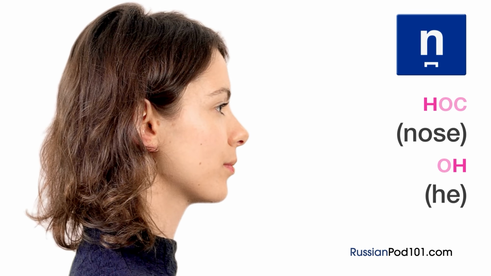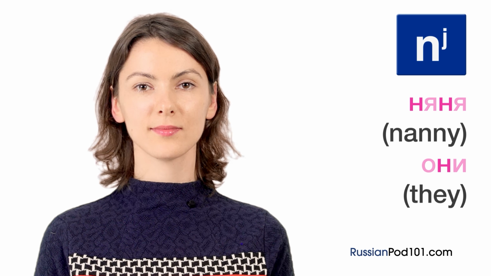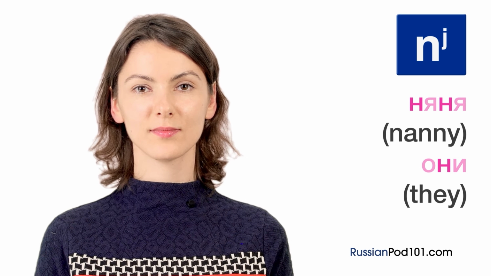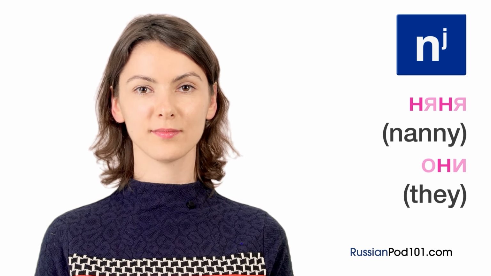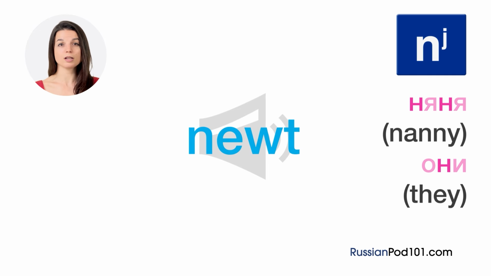And here's the soft version. Не. Няня. Они. This is identical to the previous N sound, but with the middle part of your tongue raised to the roof of your mouth. It's a little bit like the N in the word newt.